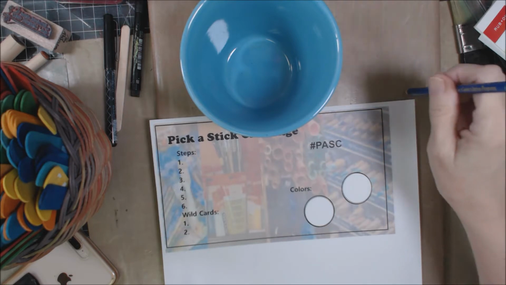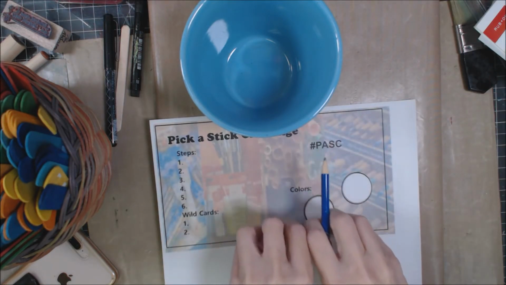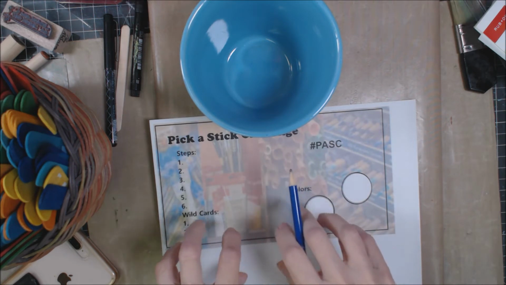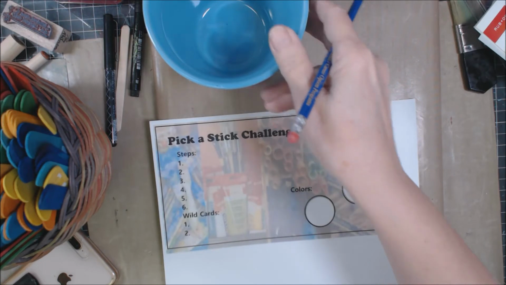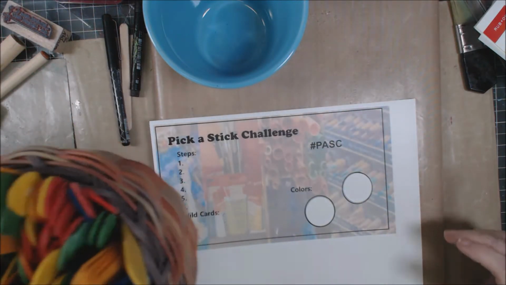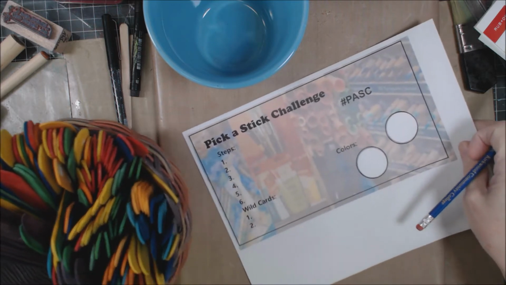This is a Facebook group. We do this each month. We do a journal page, a tag, and an artist trading card each month. And so what I have here is a basket of sticks, and this is the challenge. I'm going to fill it out for the month of October.